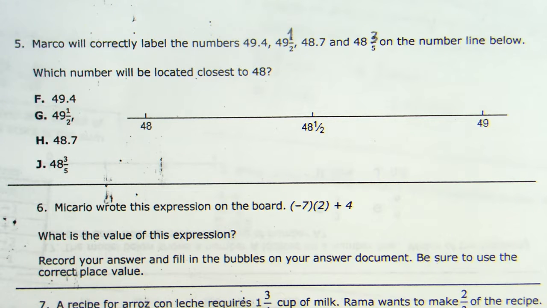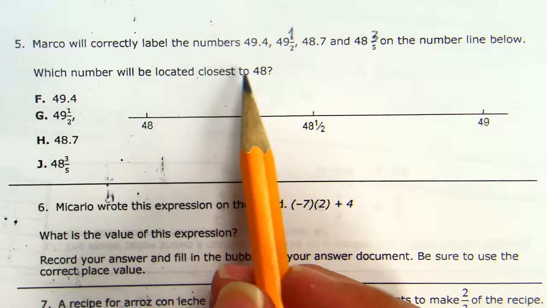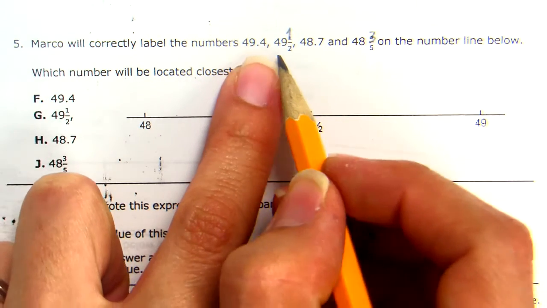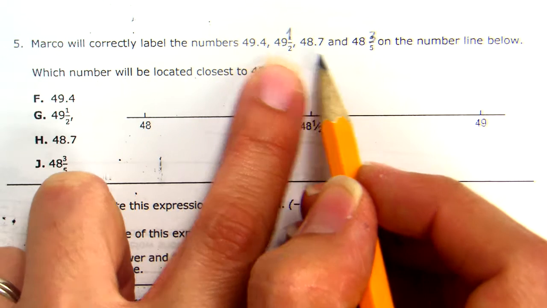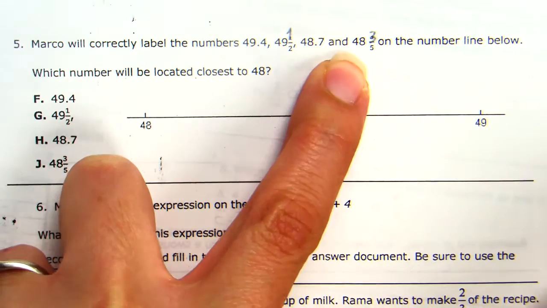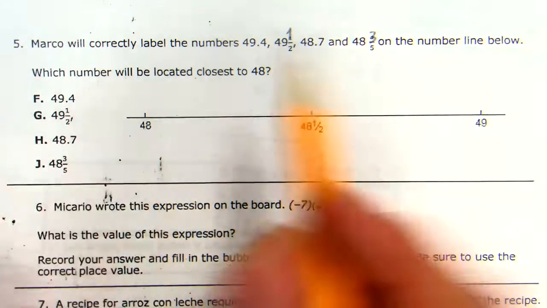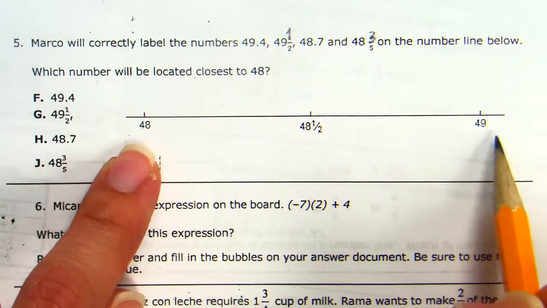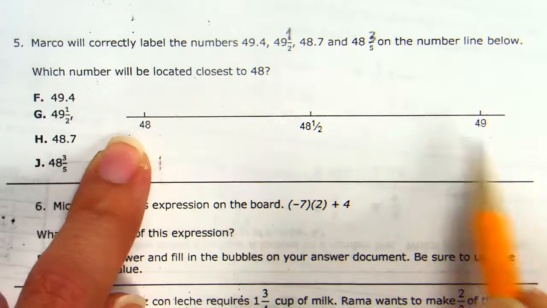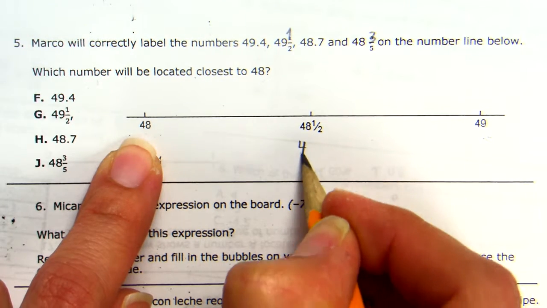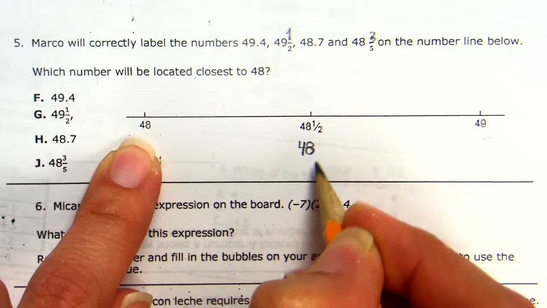Okay, number 5, it says Marco will correctly label the number 49 and 4/10, 49 and 1/2, 48 and 7/10, and 48 and 3/5 on the number line below. Which number will be located closest to 48? Look at the number line. From 48 to 49, we just have 1, okay? And this is 48. What is 1/2 as a decimal?